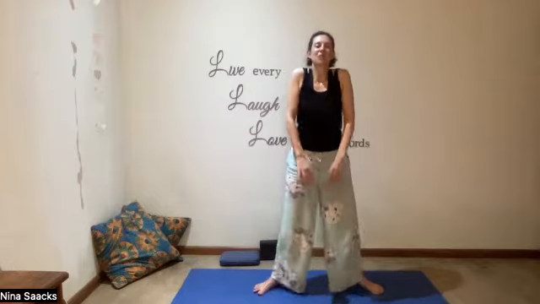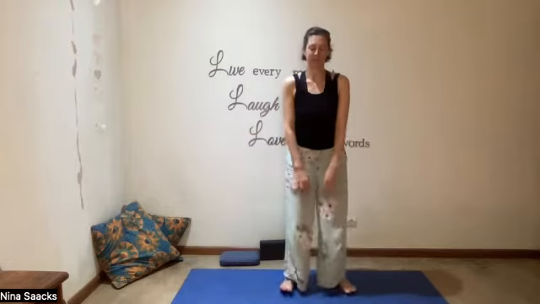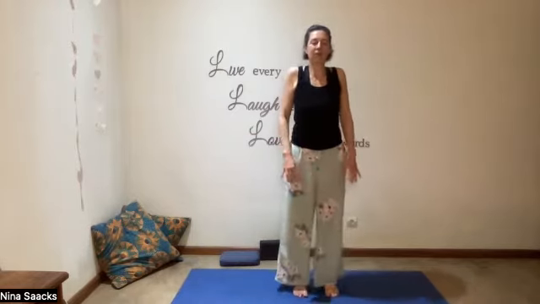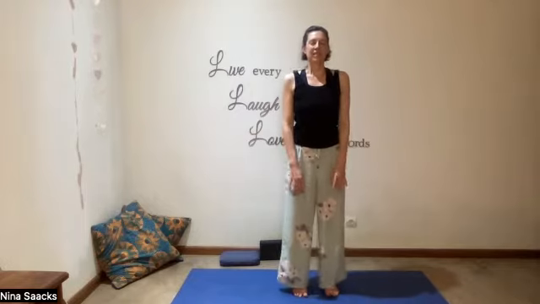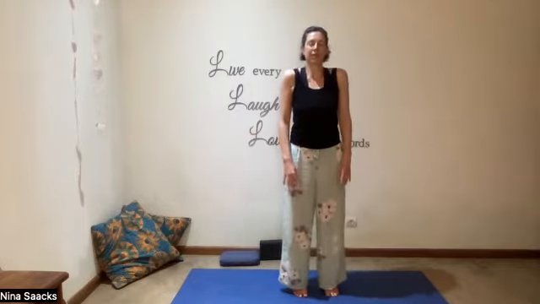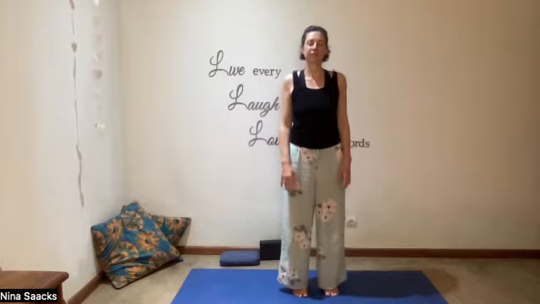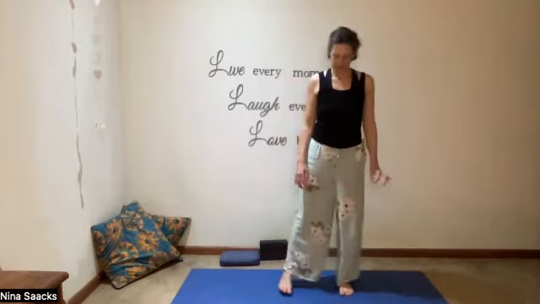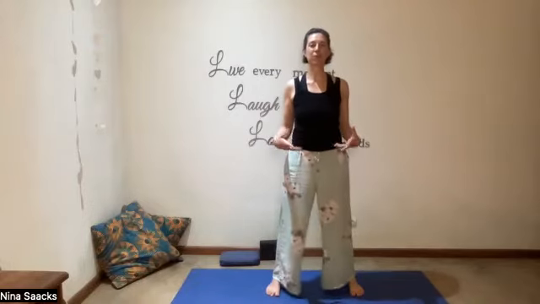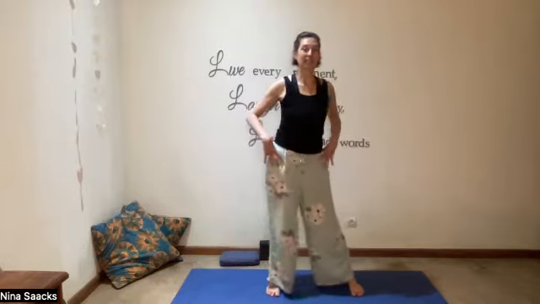Walk the feet in and out towards each other, circle the shoulders, and just notice how that little sequence has made you feel. Circle the shoulders the other way. Good. We're going to take the feet a little wider apart again. So that movement was very static apart from the upper body moving. We're going to now take it into the hips.